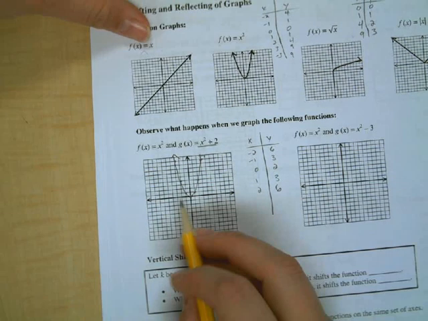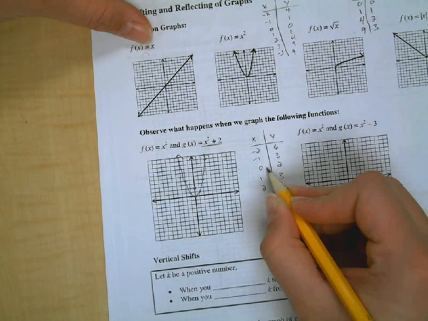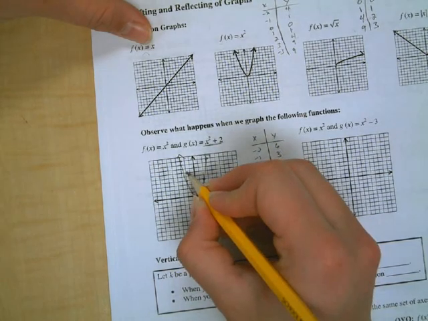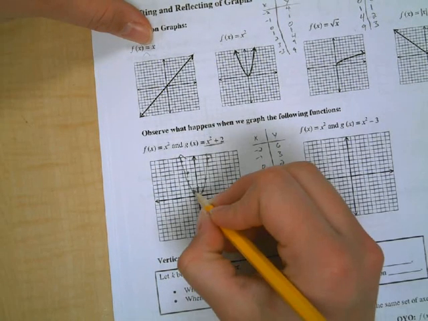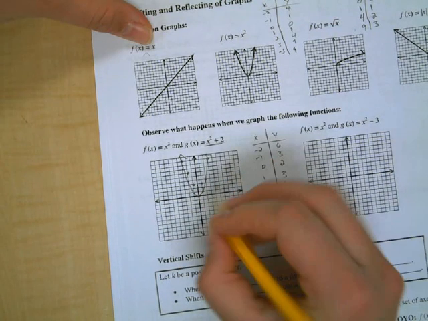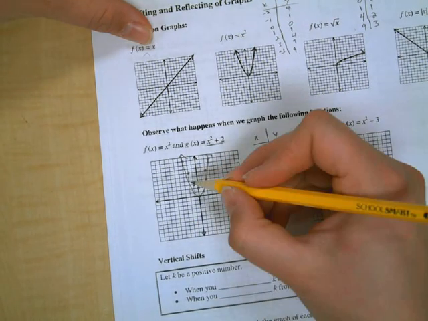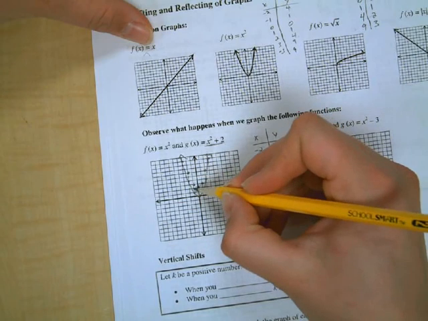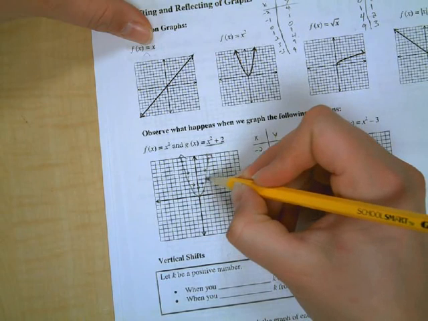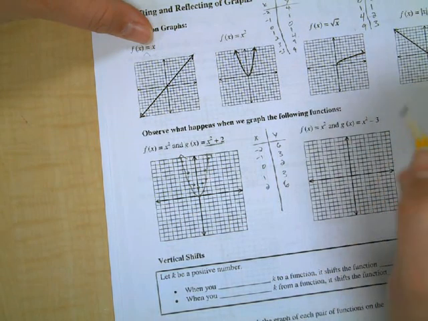So when I go to graph this, when x is 0, y is 2. When x is -2, y is positive 6, when x is -1, y is positive 3, when x is positive 1, y is positive 3, and when x is 2, y is positive 6. If you look at each one of those points, each one of them shifted up 2 units. Up 2 units, up 2 units, up 2 units from there. So if you take each point and shift up 2 units, you're going to find your new graph.